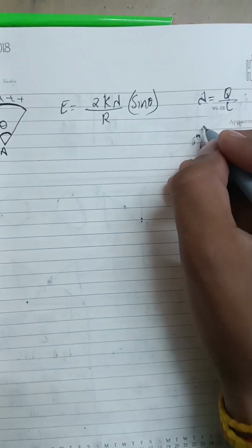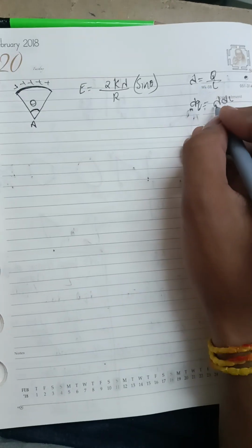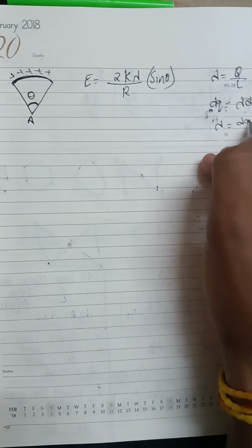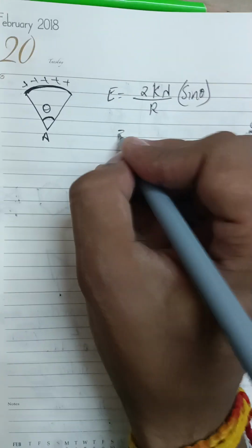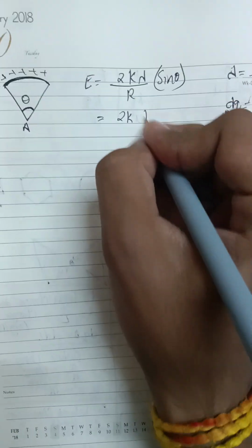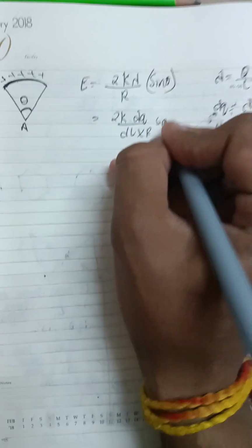Now dq is equal to lambda dl. You have to substitute this value of lambda, dq by dl, over here. It would come like 2k dq by dl into r sin theta.